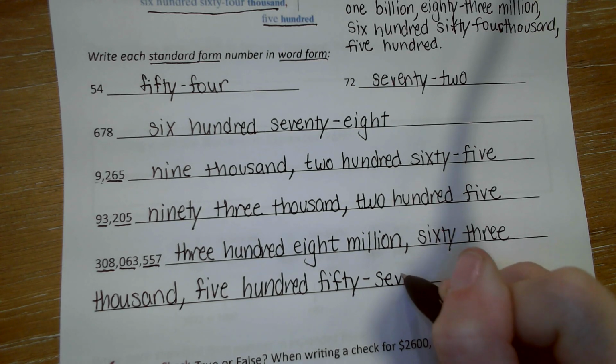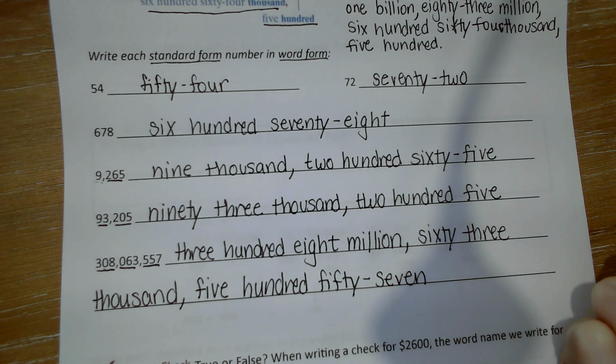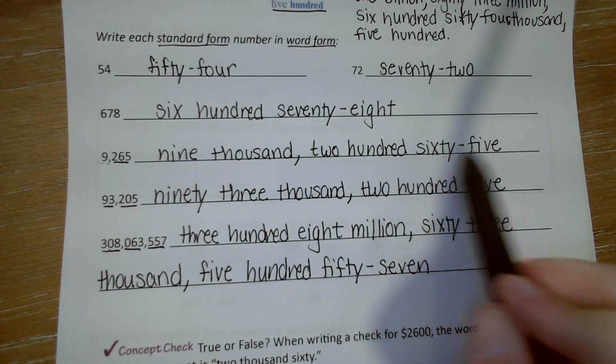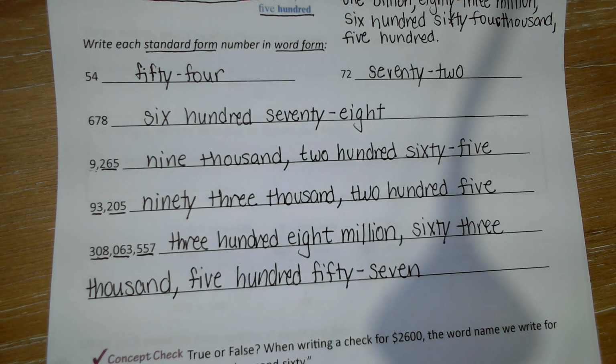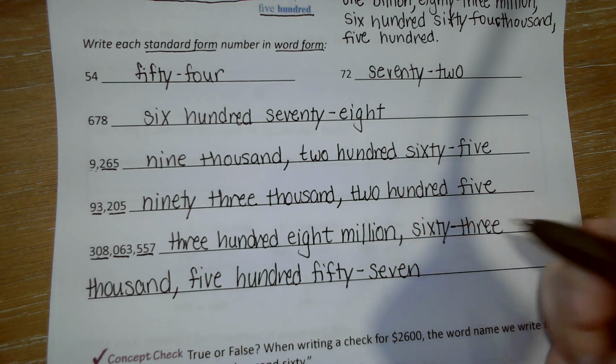557. Now, we're missing something. Look back at that last one. Remember we said if it's a 2-digit number like 65, 52, 17 doesn't count, but 23, something over 20 but less than 100, we're going to write it with a hyphen, and we forgot that hyphen, so let's add it in.